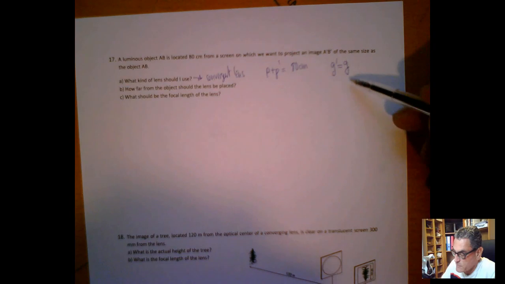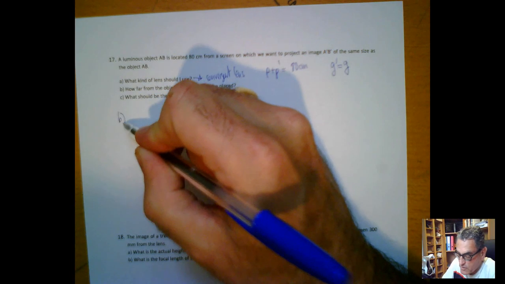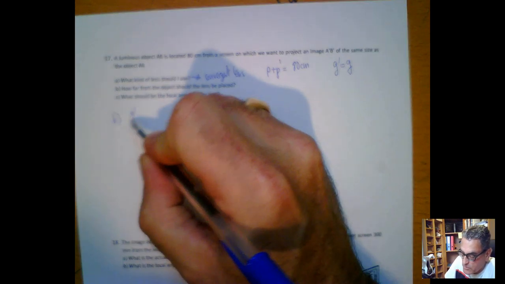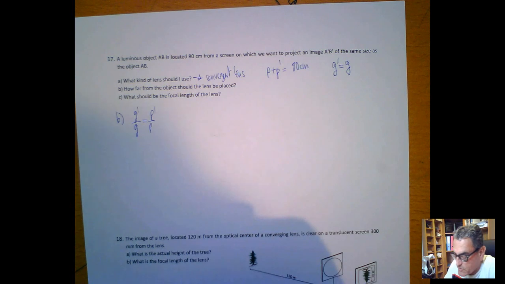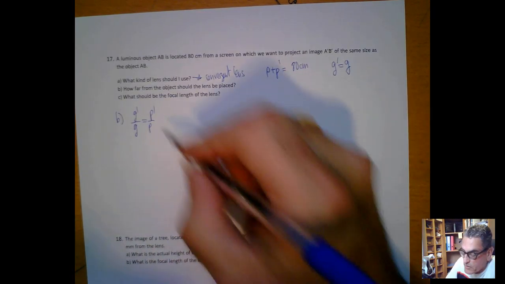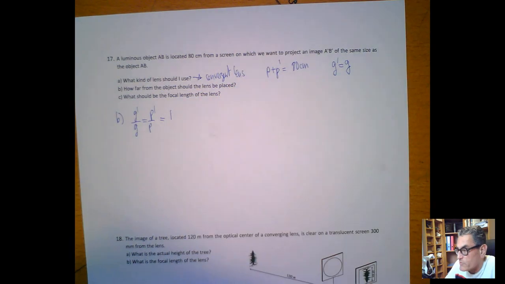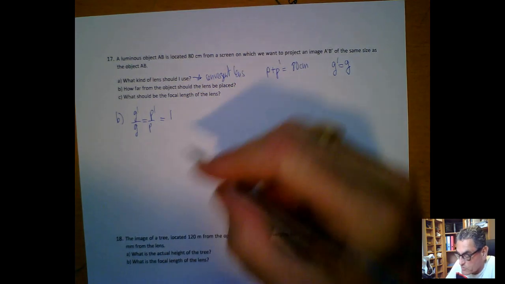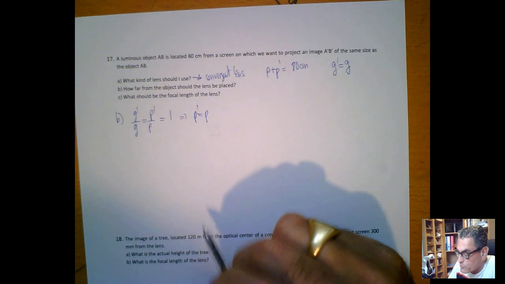Well, you know that G prime is equal to G. Now to answer question B, we can use the fact that G prime over G is P prime over P. G prime over G, since G prime is equal to G, has to be 1. Therefore, P prime over P has to be 1 too. Therefore, P prime has to be equal to P.